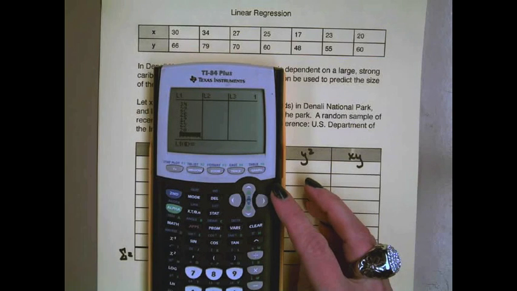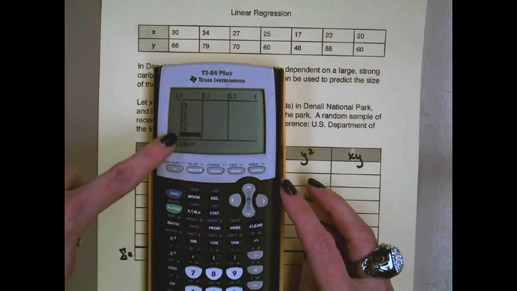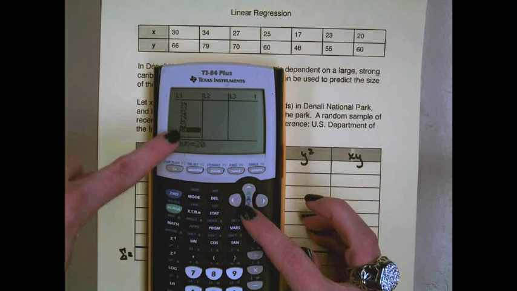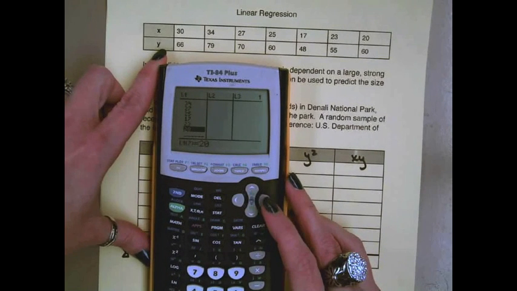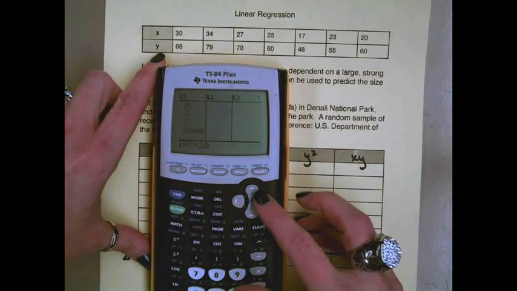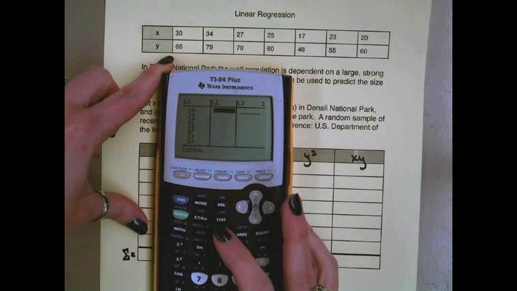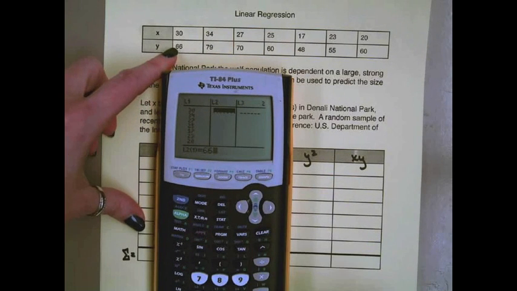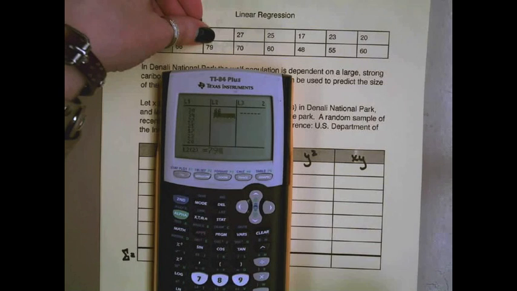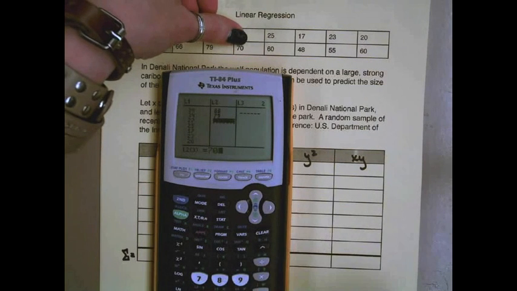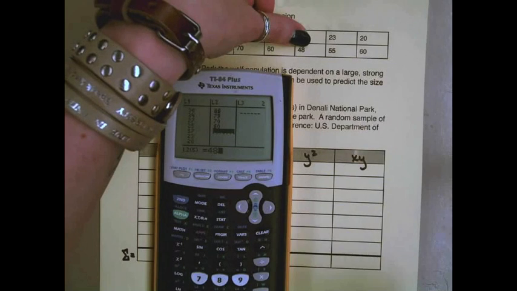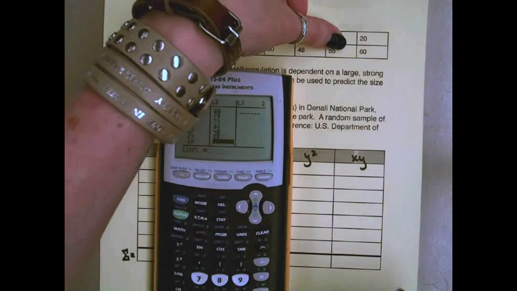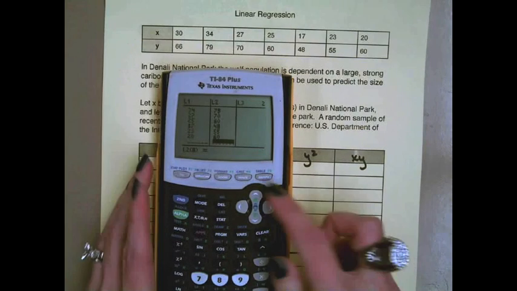And that tells us that the last one we did, if we go up, was 7, our 7th data value. And that's correct because we know we have 7 data points. So in list 2, we're going to put our y's, 66, 79, 70, 60, 48, 55, and 60.